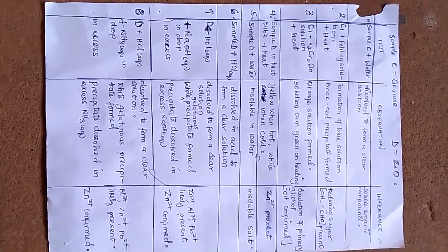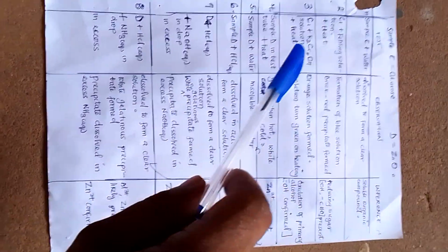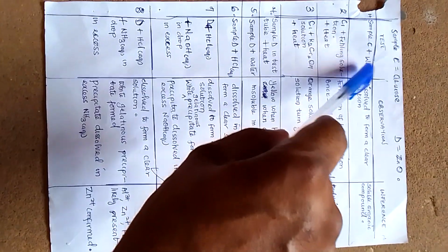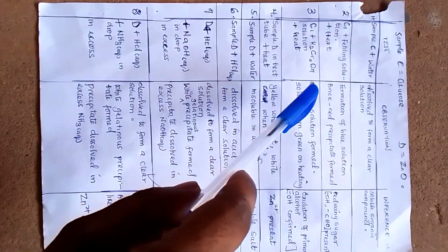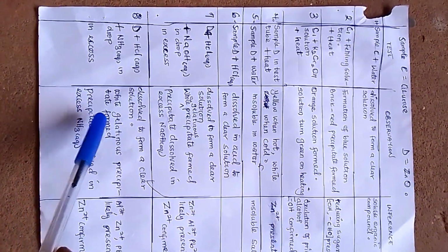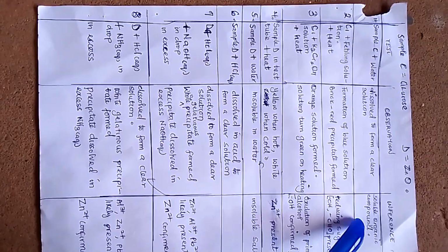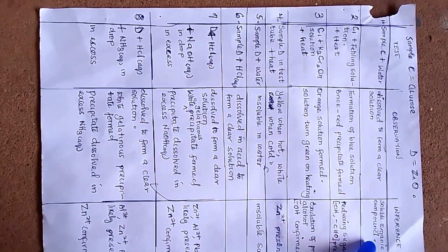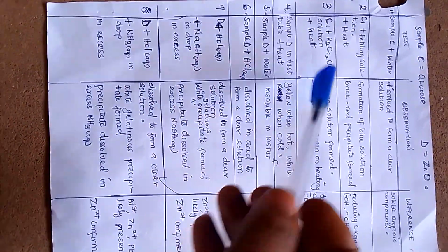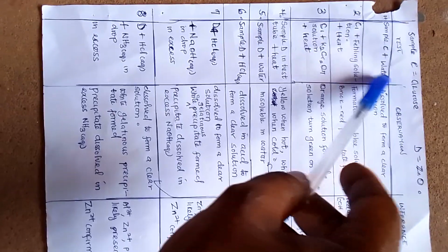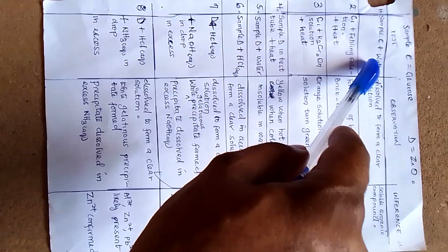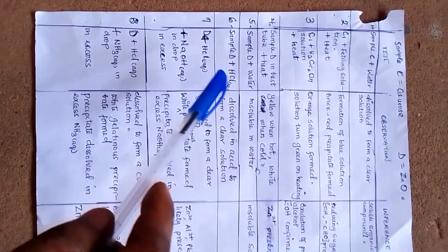Let's just look at it. The first one, let's start with sample C, which is the glucose. When you have sample C plus water, it dissolves to form a clear solution. So in French, we have sample C to be a soluble organic compound, and the C1 here represents the sample plus solution. The question might tell you to divide sample C into two.